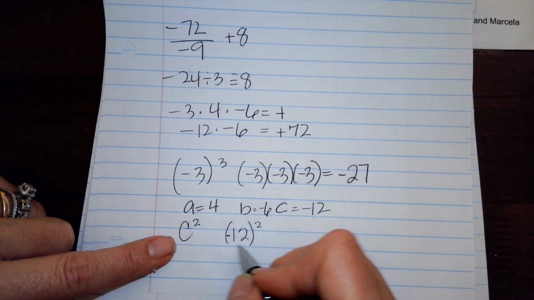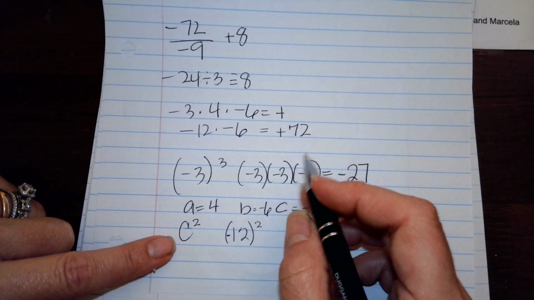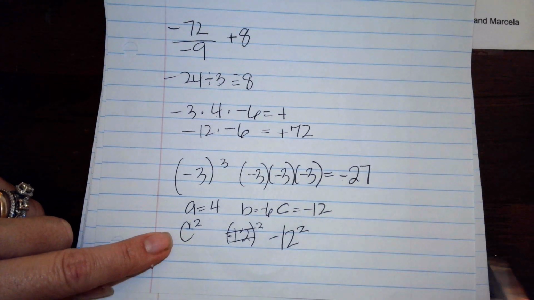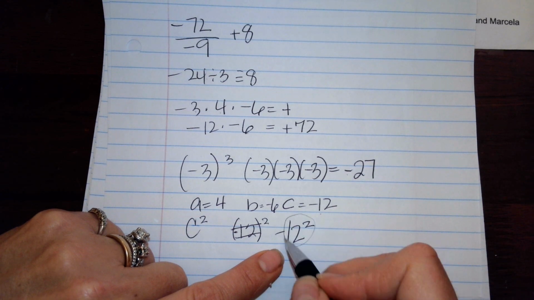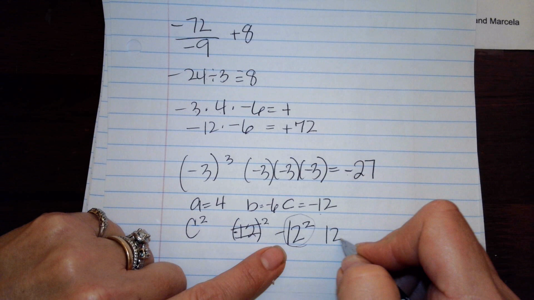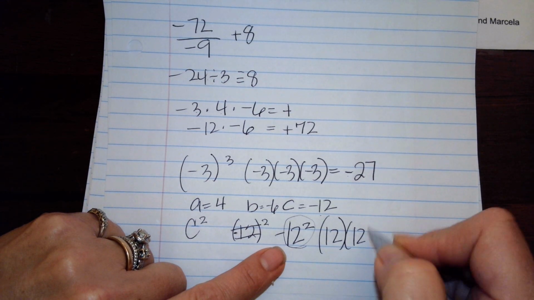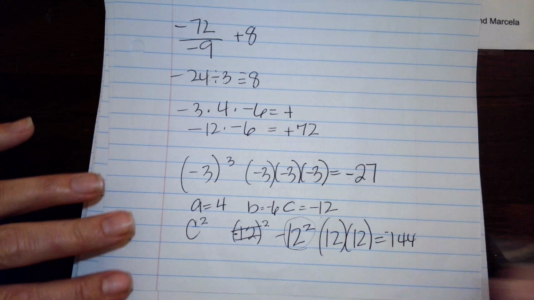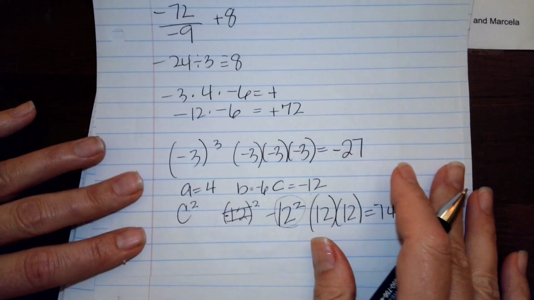The only thing that gets squared is the 12. So 12 times 12 is 144, and the answer is negative, so it's negative 144.